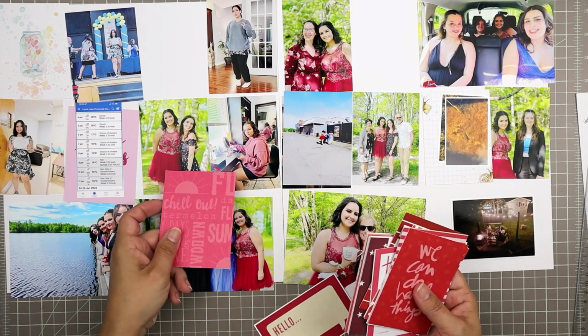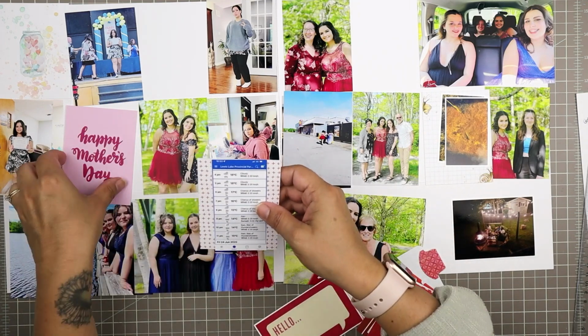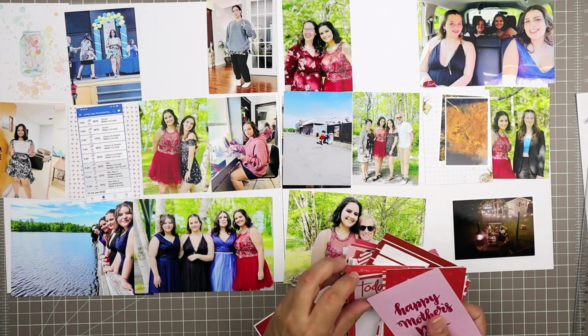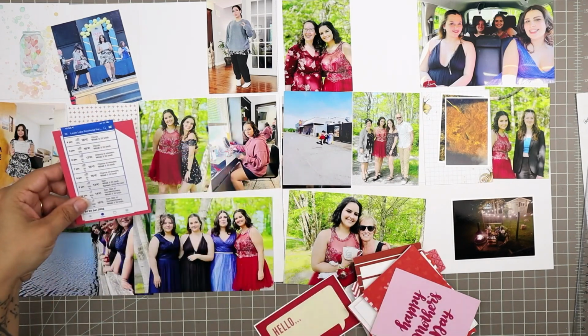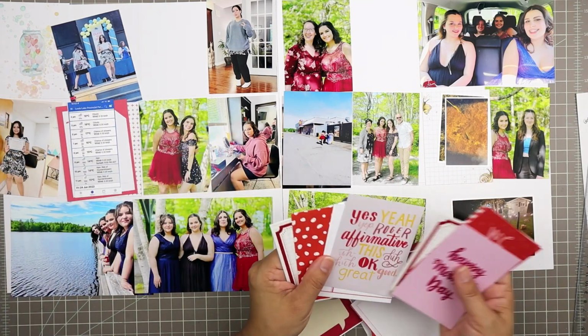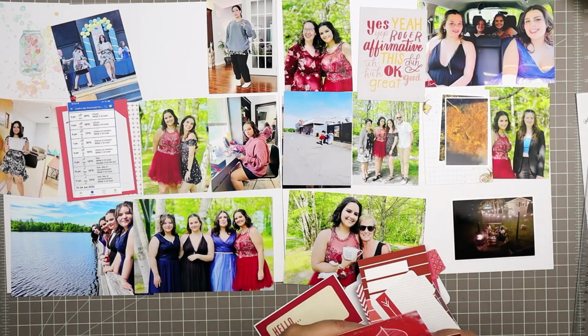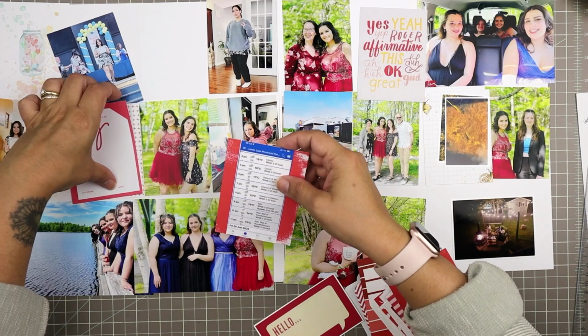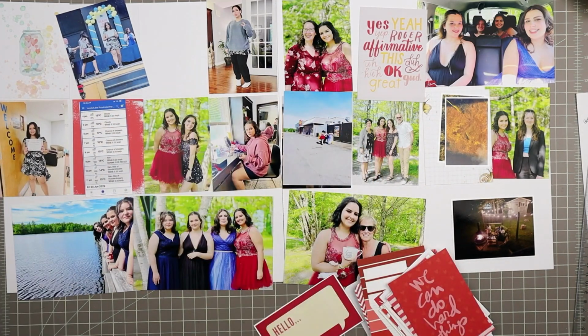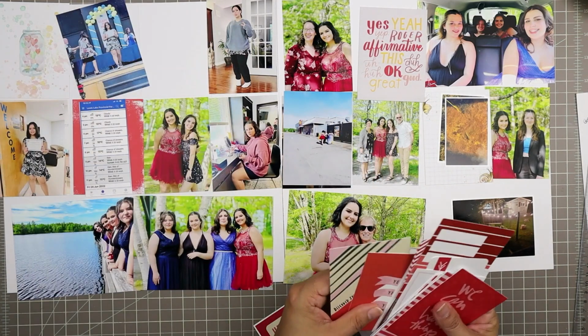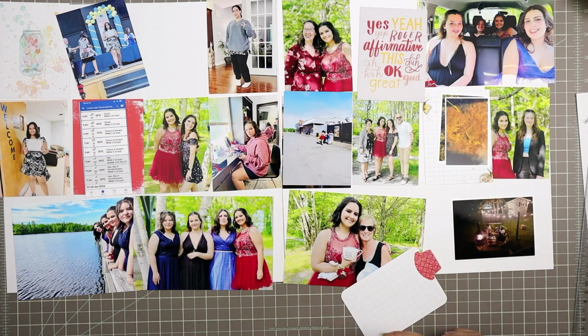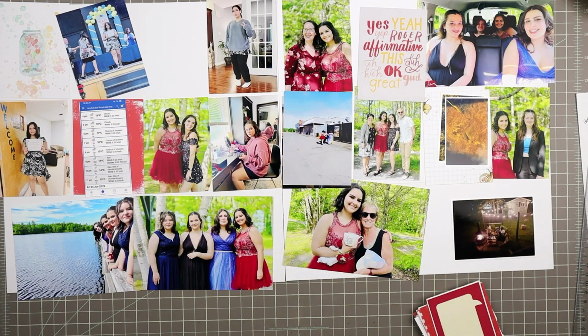But I was feeling like a red card behind this weather screenshot might work. Since there's so much red everywhere on the page, I thought it might be nice to bring some red into one of the cards. I found that yes, affirmative, okay, that text card, and it's just perfect. So I love the shade of red, so I'm going to use that today as well.